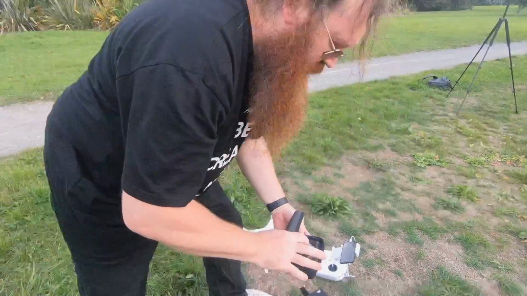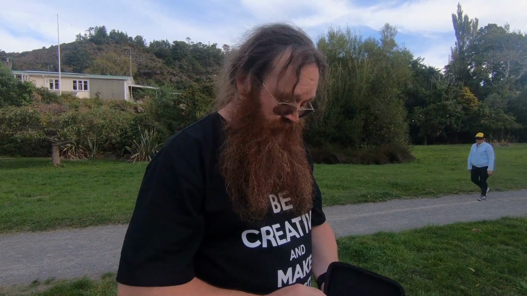Anyway, so that's our flight with the ND2, the ND4, the ND8 and the ND16 neutral density filters. We'll head back now, capture all of this, and have a look and see how they compare.